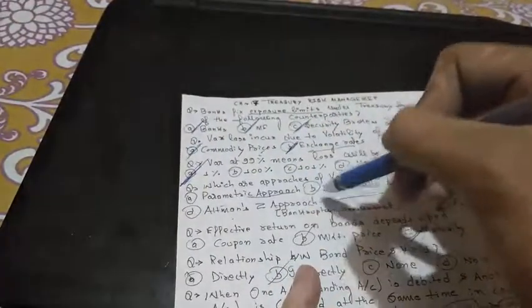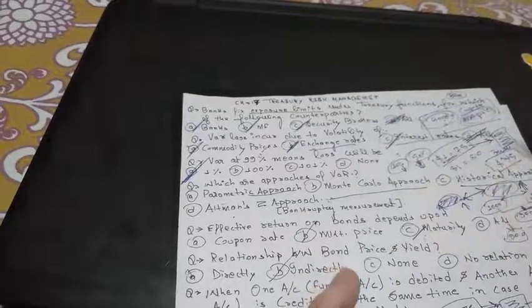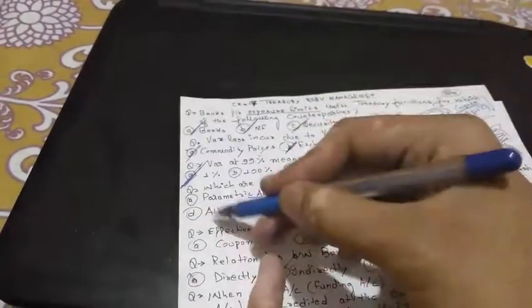The Altman Z approach is only used to find bankruptcy, whether a company will undergo bankruptcy in the future. That is determined by the Altman Z score.